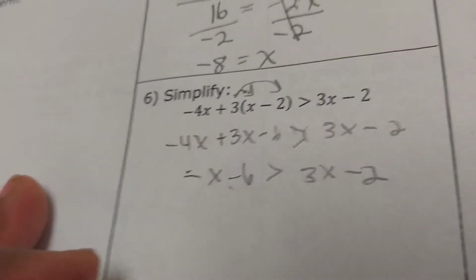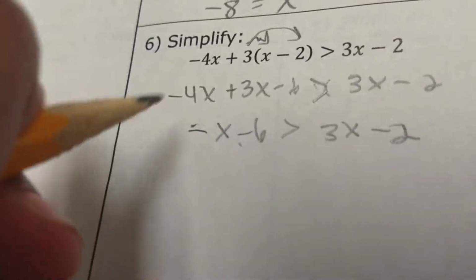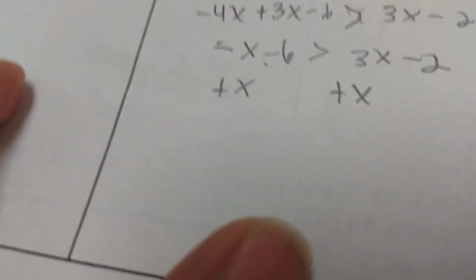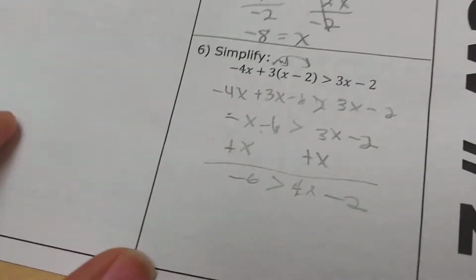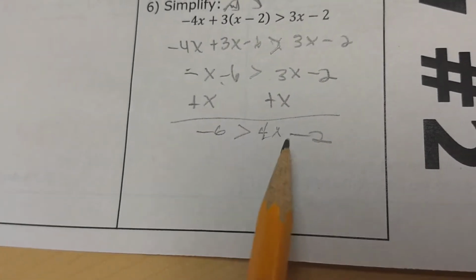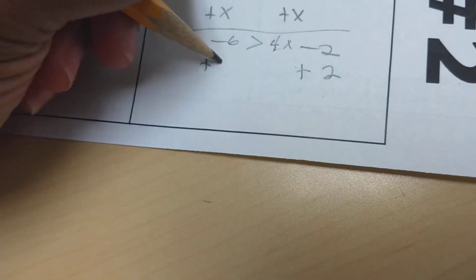I would get rid of my extra variable. So I'm going to add x here, through my inverse operations and addition property of equality. And I get negative 6 is greater than 4x minus 2. Why is this hard? Then I need to get rid of my constant using inverse operations, plus 2. Addition property of equality says add on both sides.